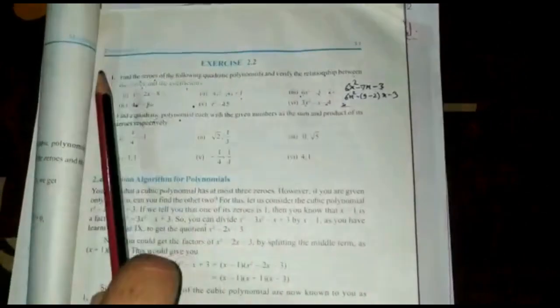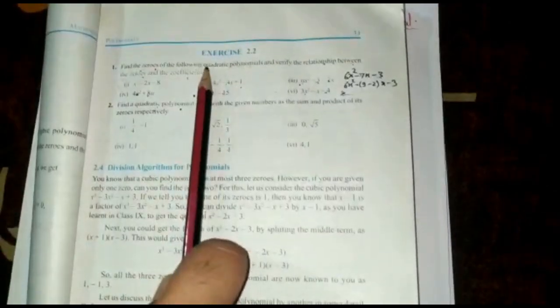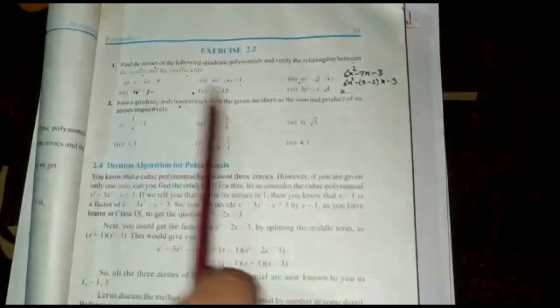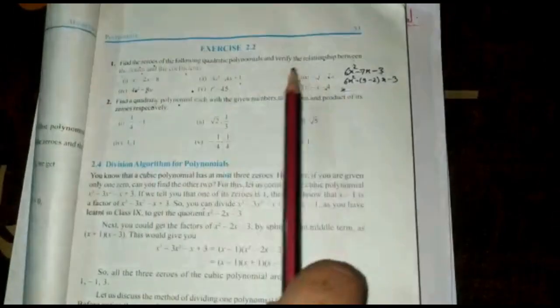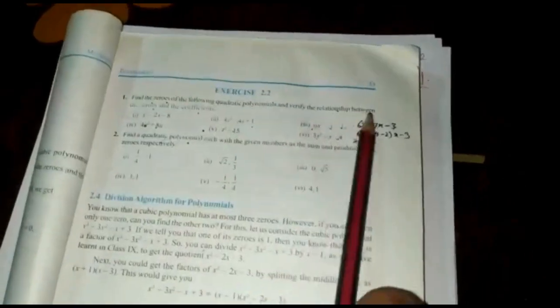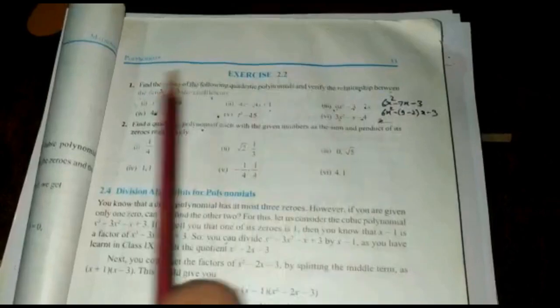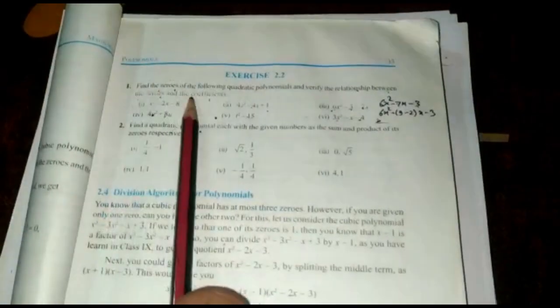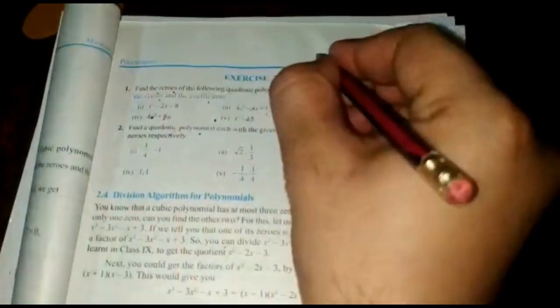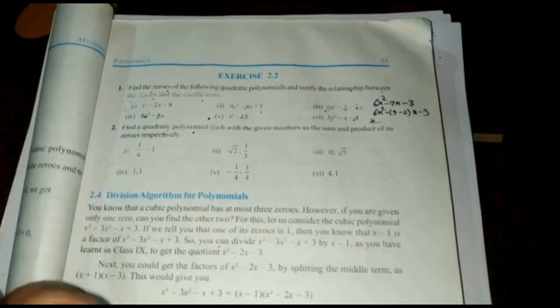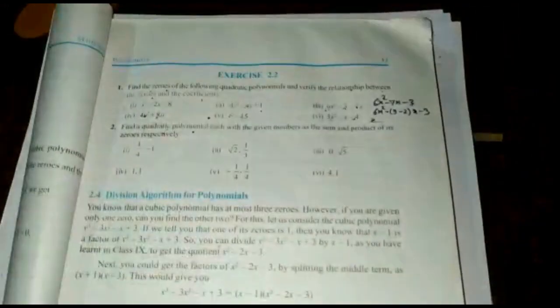So we are discussing exercise 2.2, question number 1. Find the zeros of the following quadratic polynomials. We have to find out the zeros of quadratic polynomial. Here are the 6 polynomials we are having, and verifying relation between zeros and the coefficients. We have to verify the relation between zeros and coefficient. That means we have to check that alpha plus beta will be equal to minus b by a, and alpha into beta will be equal to c by a, as we have discussed already in the previous section.